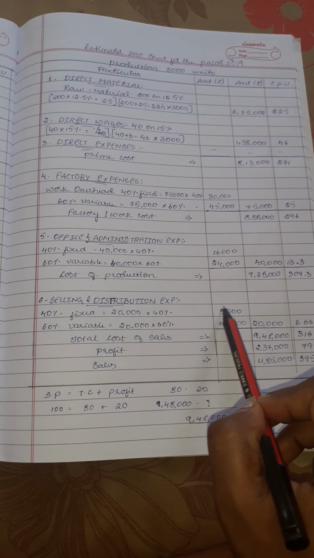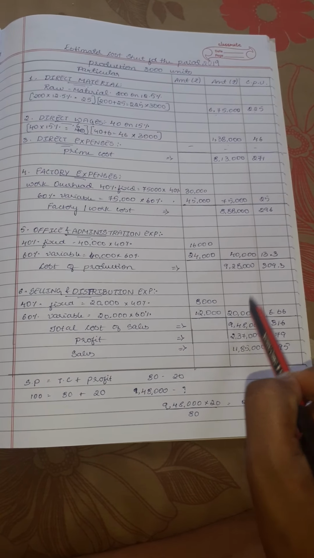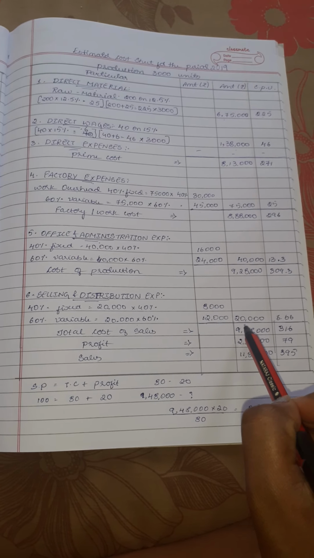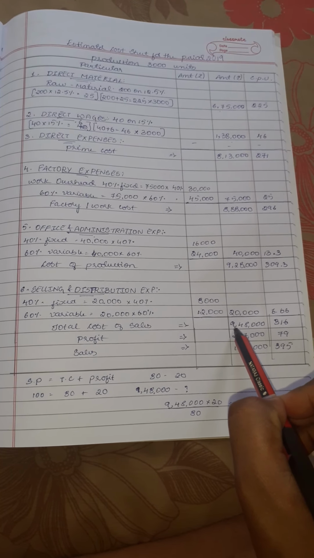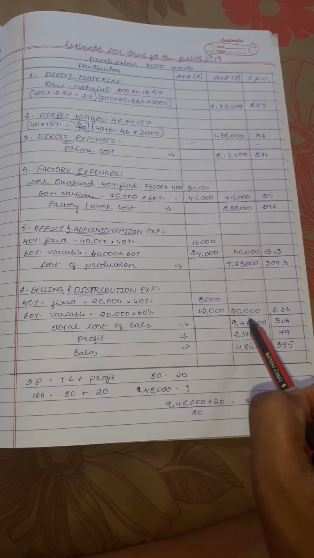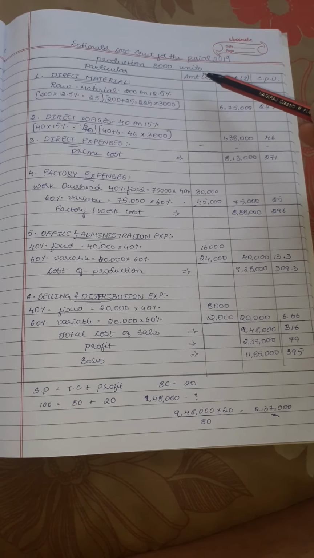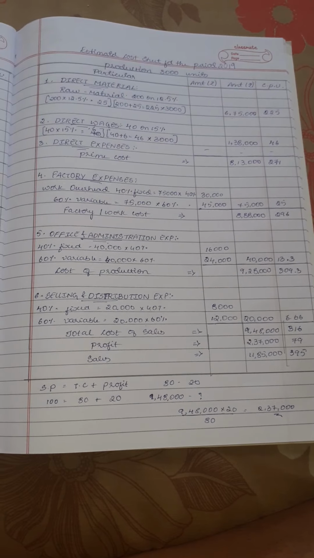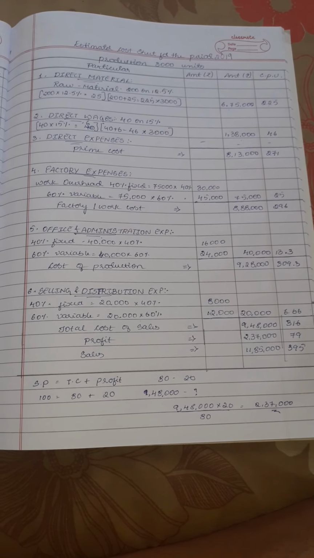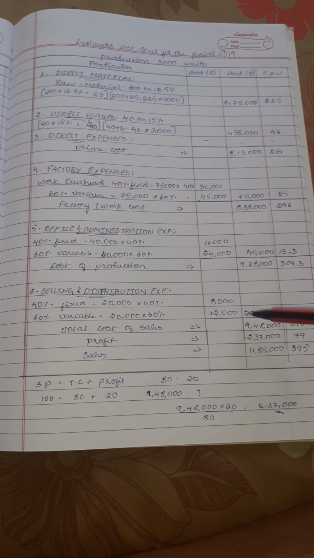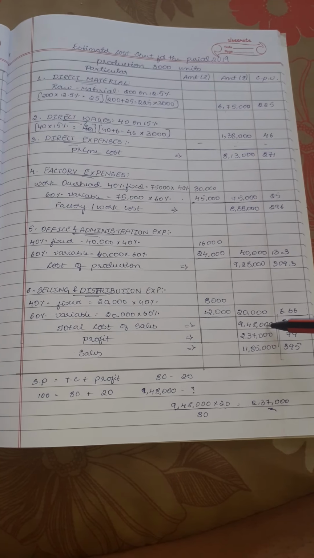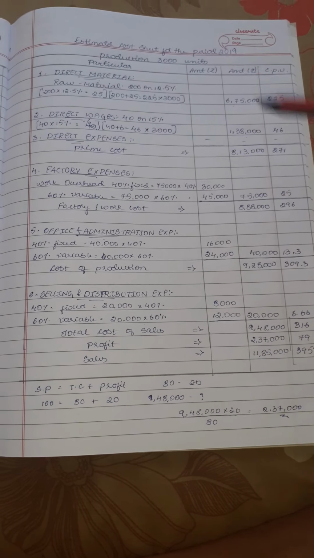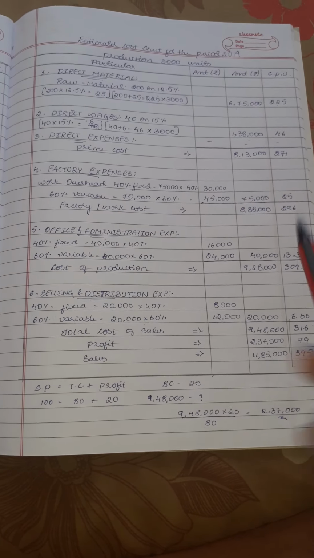So 8 plus 12 gives us 20,000. So 9,28,000 plus 20,000, the total cost of sales, will be 9,48,000. 20,000 divided by 3,000, 6.6 is the cost per unit. And 9,48,000 divided by 3,000 gives us 316 as the cost per unit.